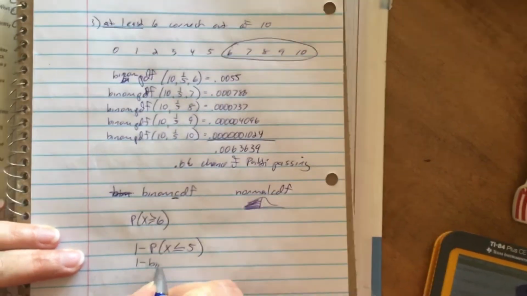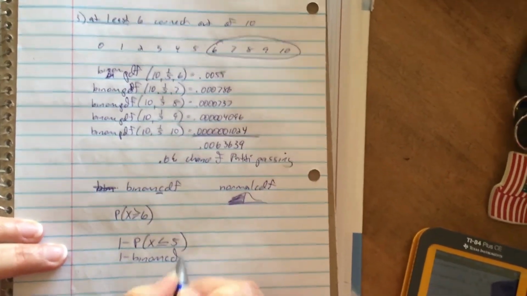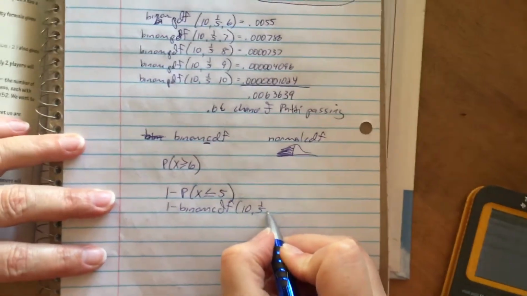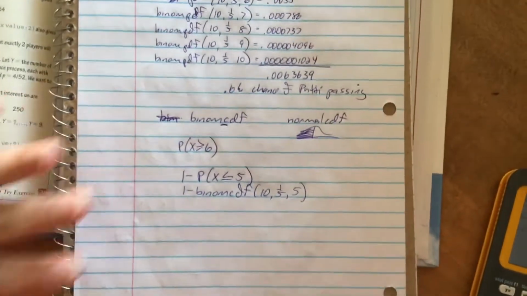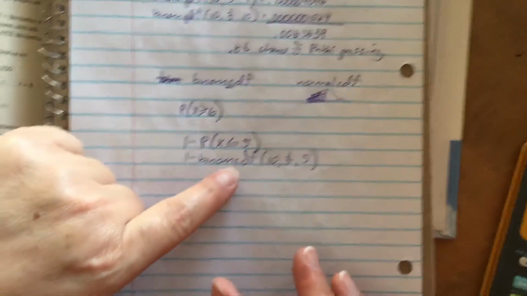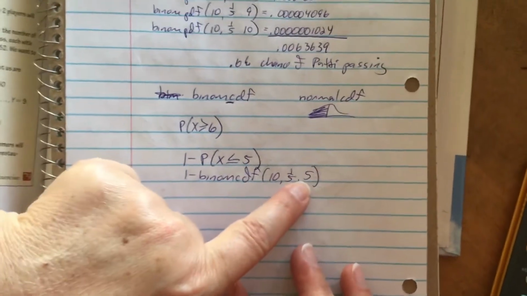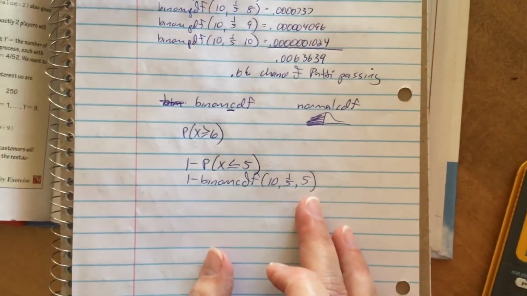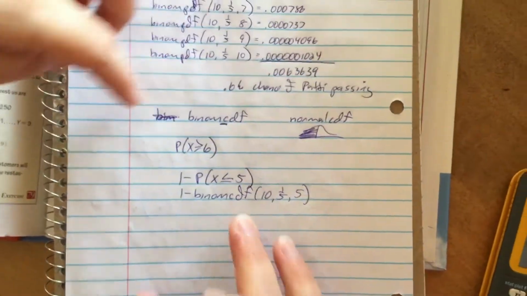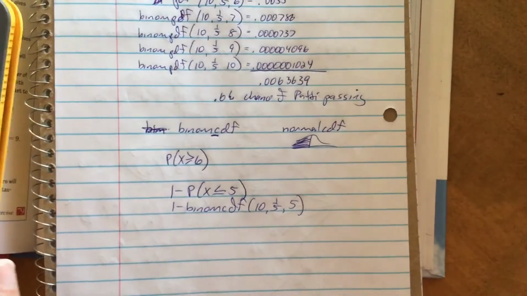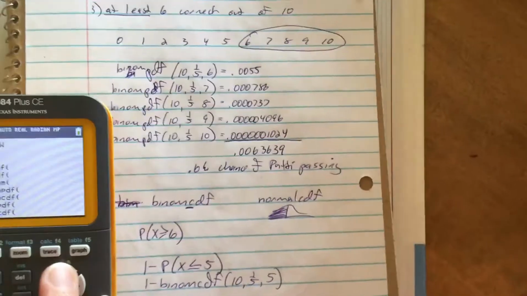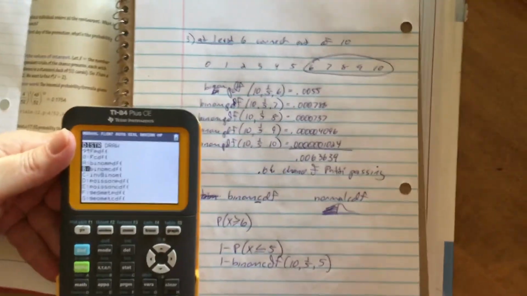So 1 minus binomial CDF. I've got 10 trials, 1/5 is my probability of success, and 5. Now, remember, this is cumulative, so this is going to add up the probability of getting 0, 1, 2, 3, 4, and 5 correct. It's saving me the time. I don't have to do it. Binomial CDF.